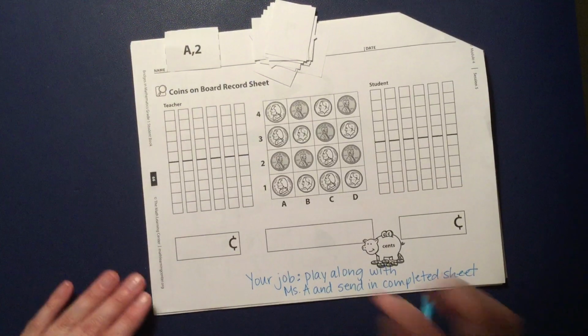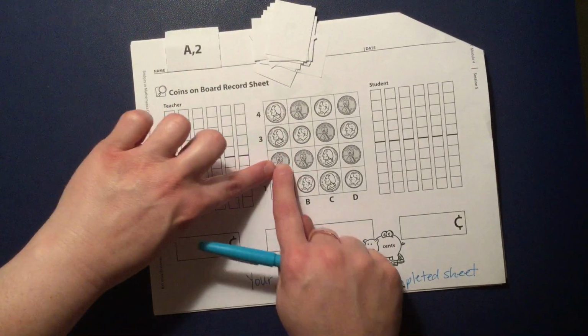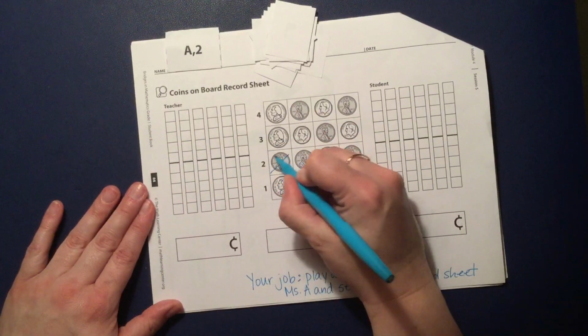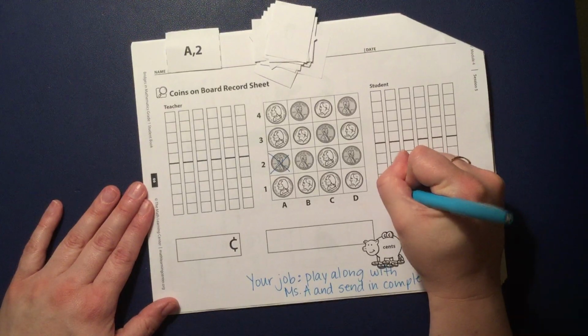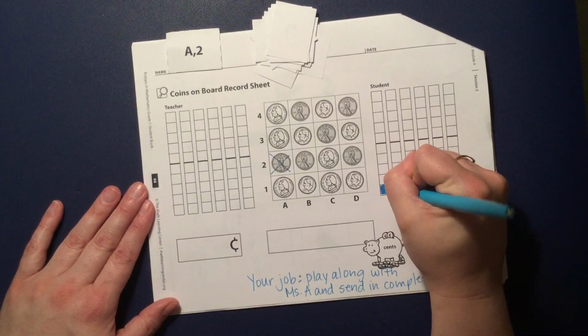We'll start with the students first. A2. So we cross off A2. A penny is worth 1 cent, so we color in 1.